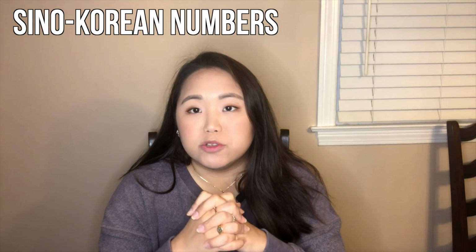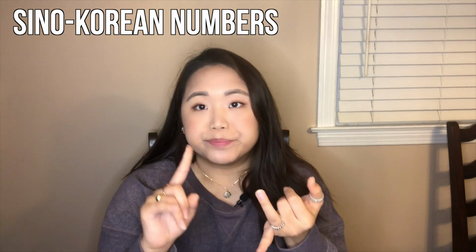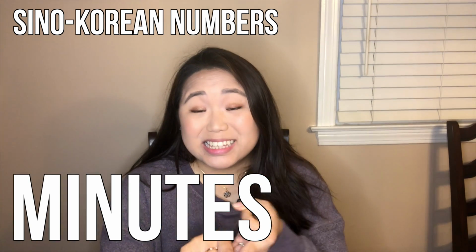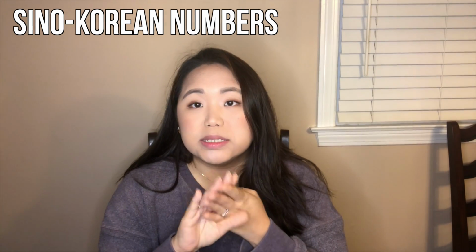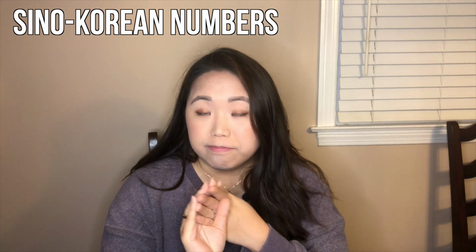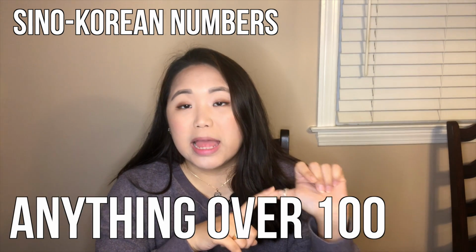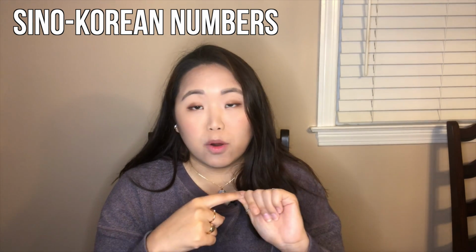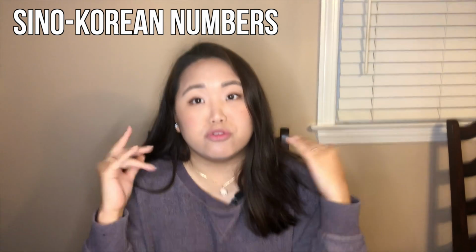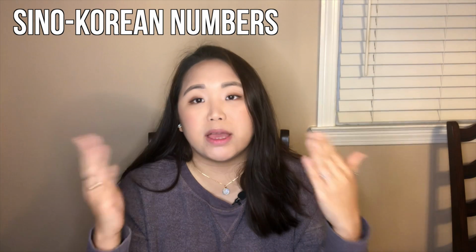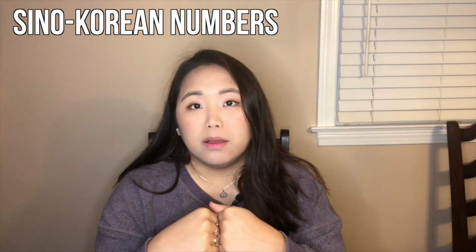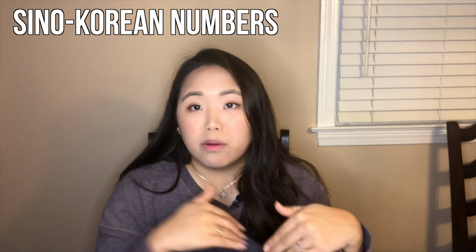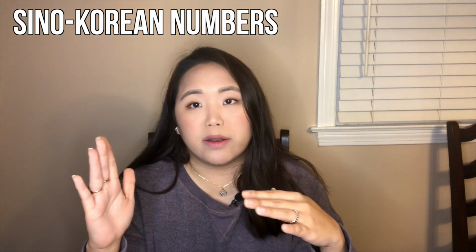Sino-Korean numbers are used for money, dates, the minutes in time, phone numbers, and anything that you count that's over 100. Because you can't go over 100 in the Korean numbers, so you use the Sino-Korean numbers for counting over 100. Even when you're counting people, whatever you use Korean numbers for below 100, if it's over 100, you will always use Sino-Korean numbers.